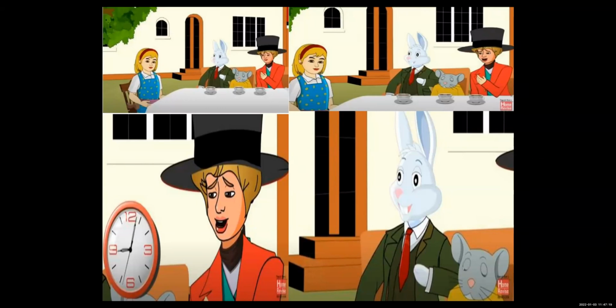Then the Hatter opened his eyes very widely on hearing this, but all he said was, "Why is a raven like a writing desk?" Raven means a common name for a large black bird. It's the name of a bird. Okay, raven. Why are you looking like this? "Come, we shall have some fun now," thought Alice. Alice said, okay, let it be. Now we will have fun.